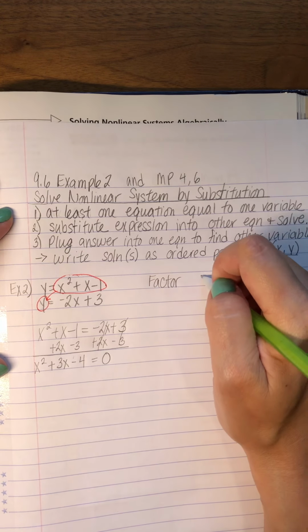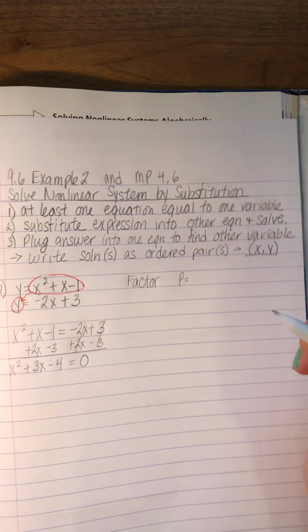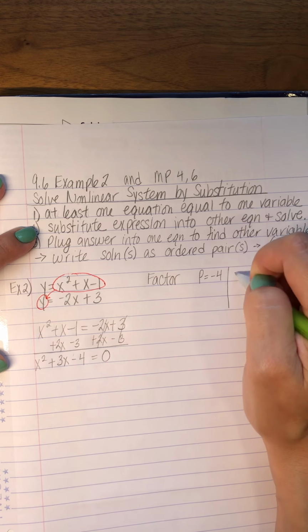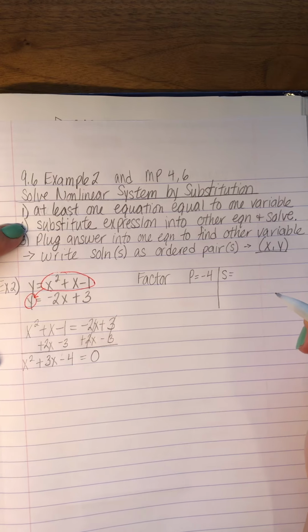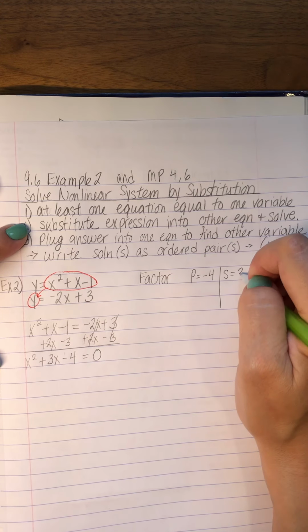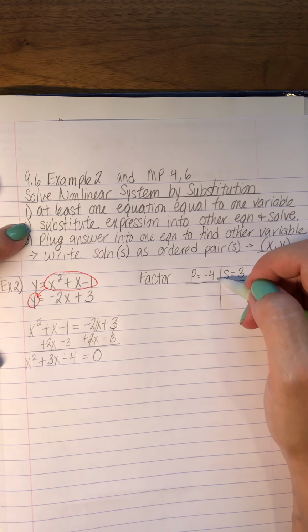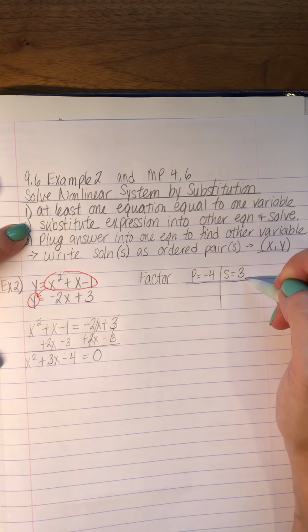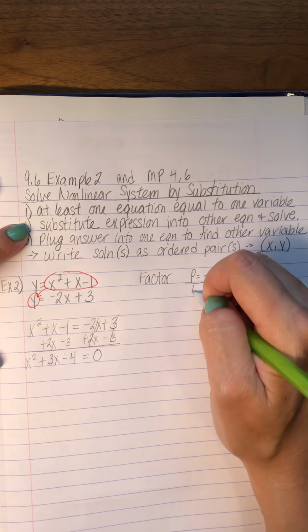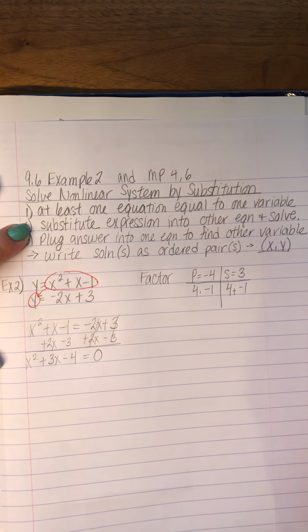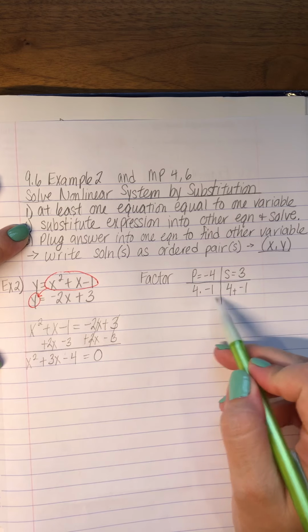So our product in this equation is the c, that's our negative 4, and our sum in this equation is our b, which is 3. Let's find our numbers. What times what is negative 4 and adds up to 3? That would be 4 times negative 1. 4 plus negative 1. And I already found my two numbers.